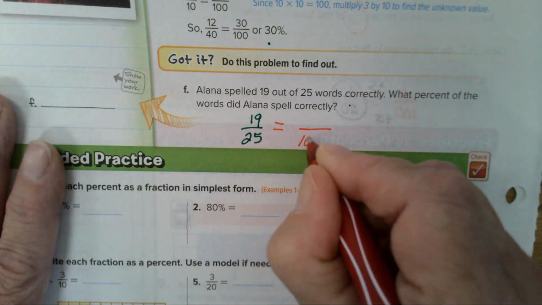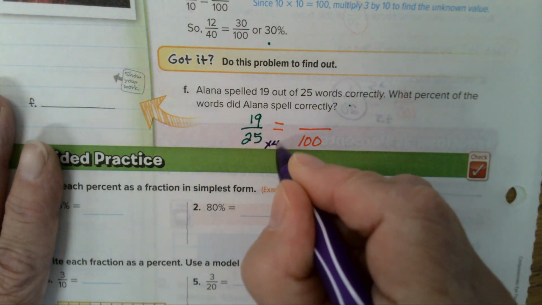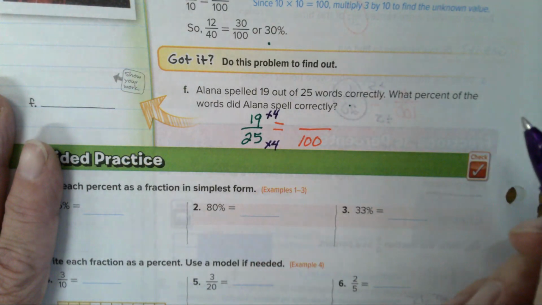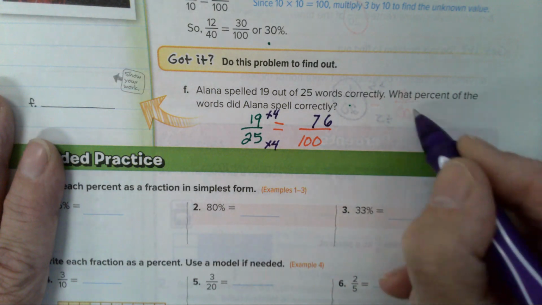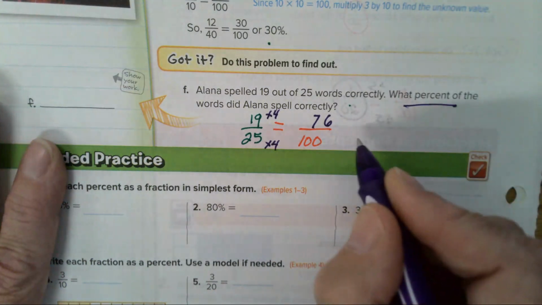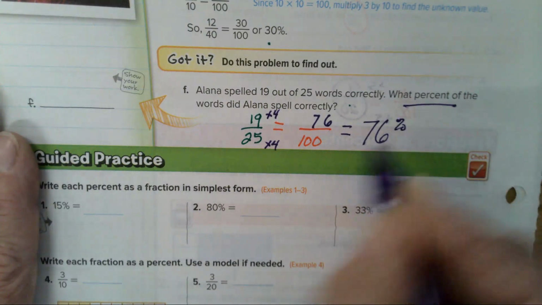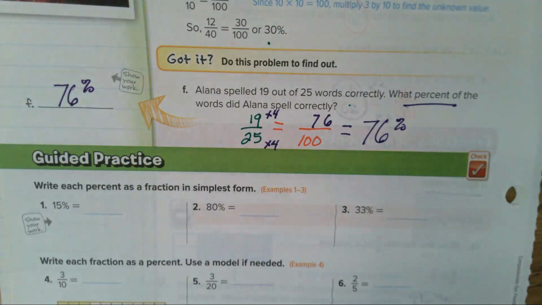You should be getting good at this. 25 times what is 100? Yeah. 4 quarters is 100. So 19 times 4 is 76. So what's my percent? They want a percent. 76 over 100 equals what percent? 76%. Any questions?